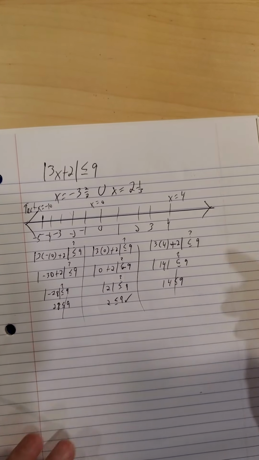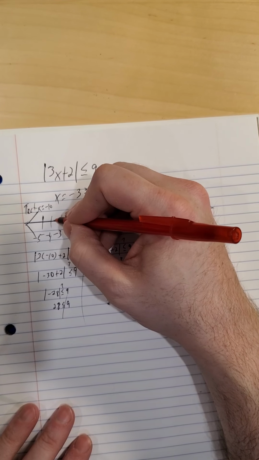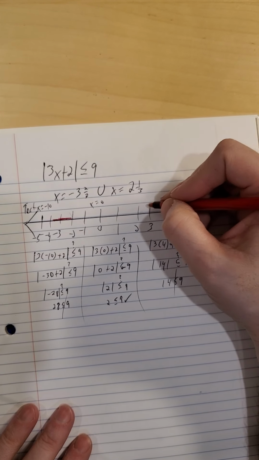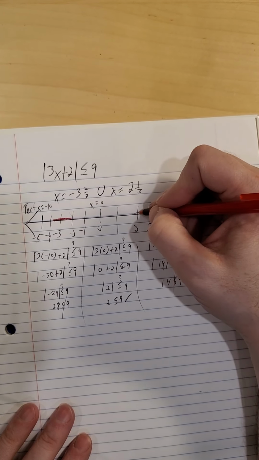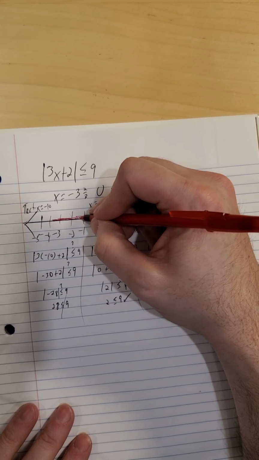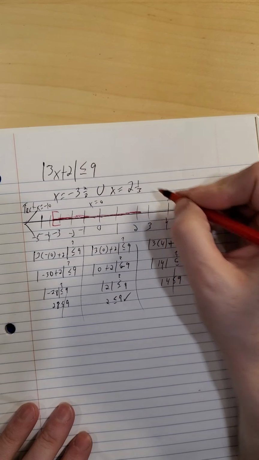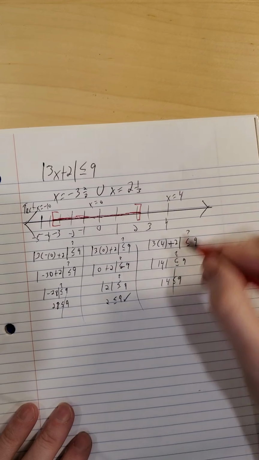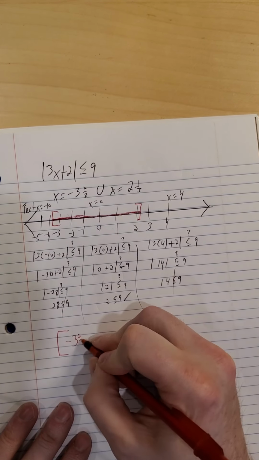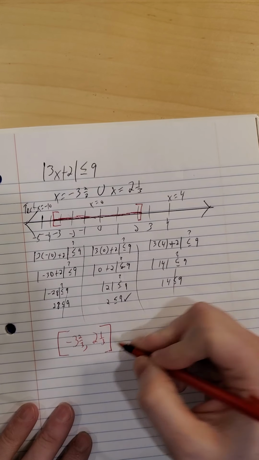So we want everything between the negative 3 2/3, a little bit past the halfway point of the 4, up to the 2 1/3, a little less than the halfway point for that guy. So we want this stuff in the middle. Brackets on both of them because we have the or equals. So in this one, we would keep from negative 3 2/3 inclusive up to 2 1/3 also inclusive.